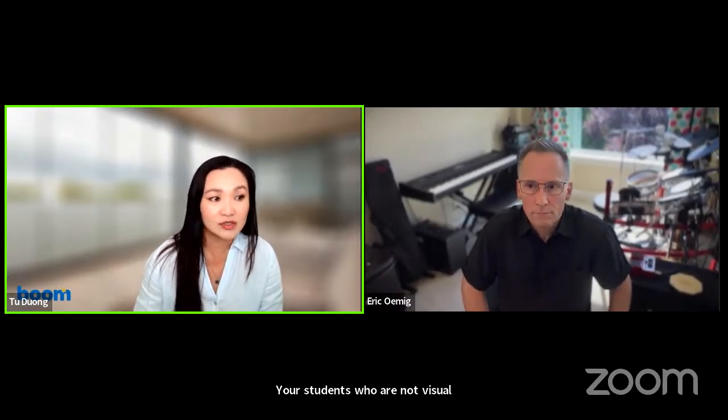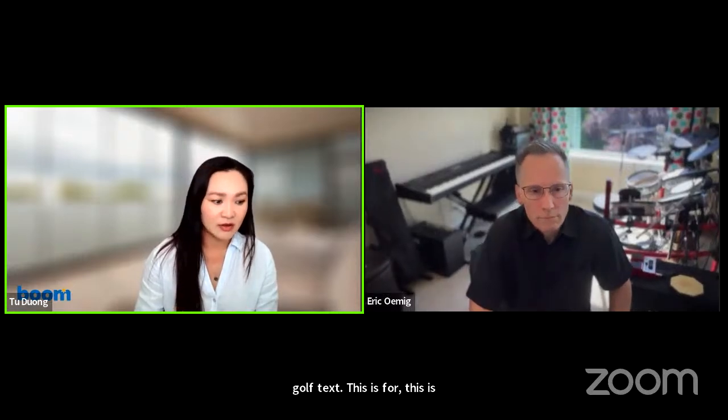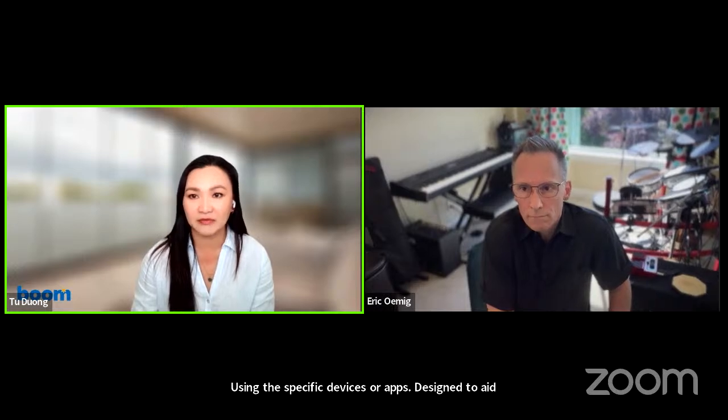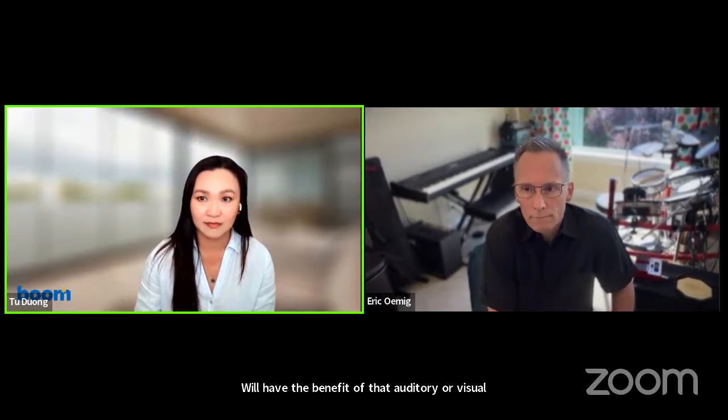Students with visual impairments or hearing impairments using specific devices or apps designed to aid them will have the benefit of that auditory or visual aid when needed.